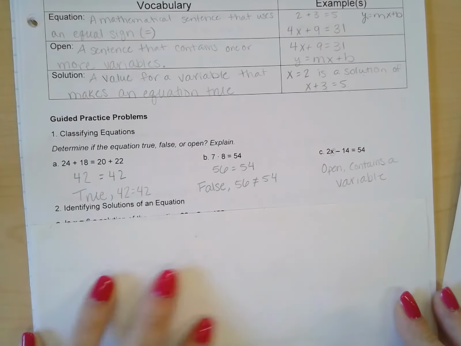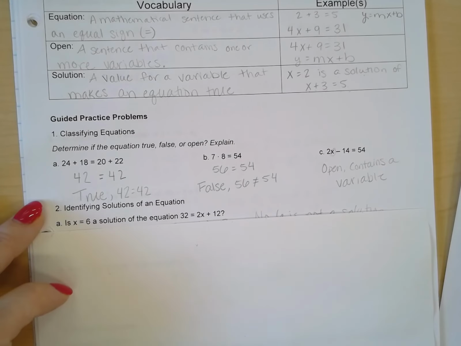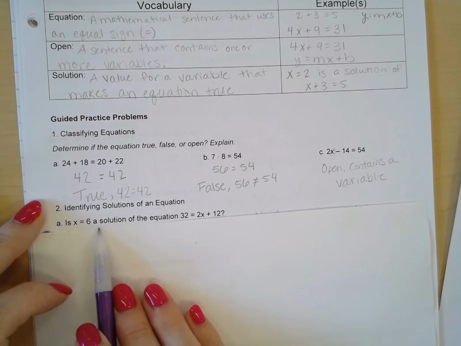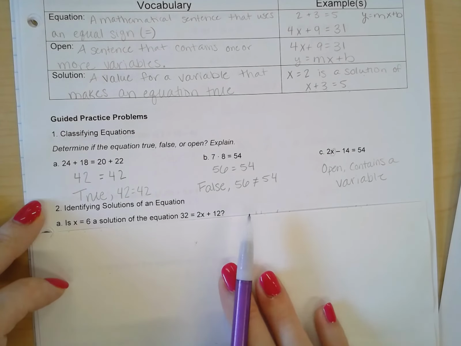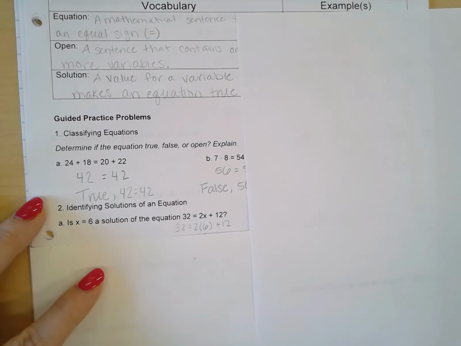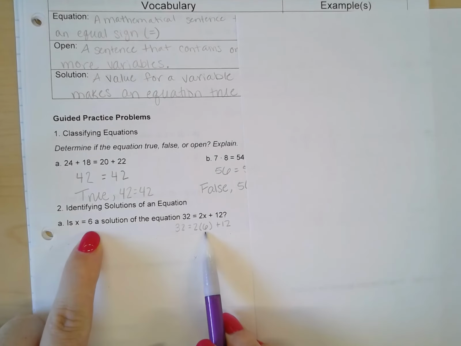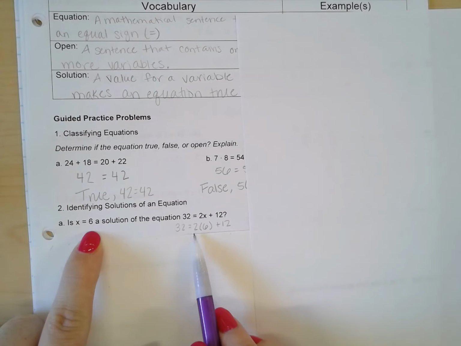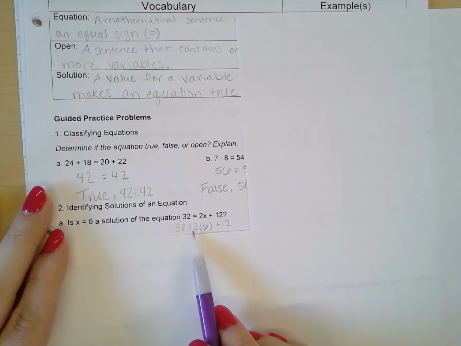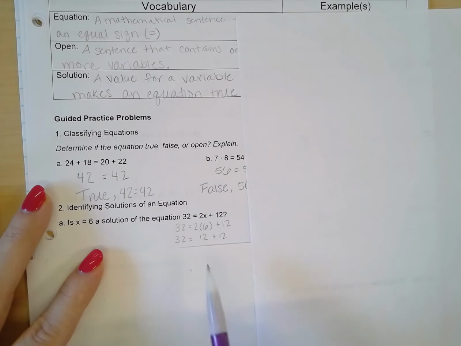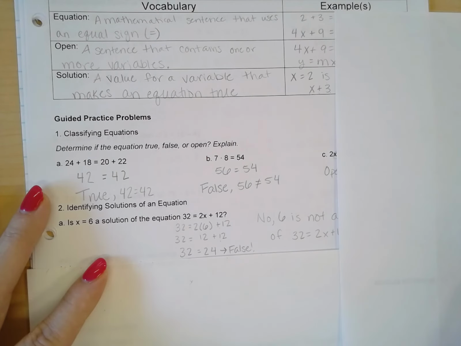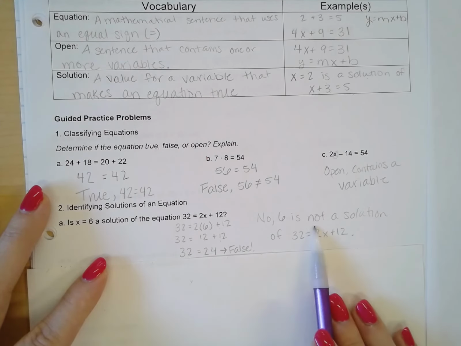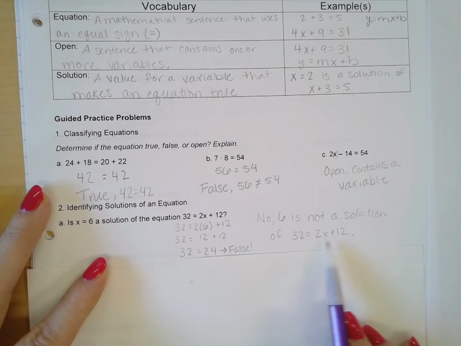So next we go to identifying solutions of an equation. Is x equals 6 a solution of the equation 32 equals 2x plus 12? The first step of this problem is to actually plug in the 6 for the x to see if it works. So does 32 equal 2 times 6 plus 12? Multiplication first, 2 times 6 is 12, and then addition, 12 plus 12 is 24. So 32 equaling 24 is false. So it would be no, 6 is not a solution of 32 equals 2x plus 12.